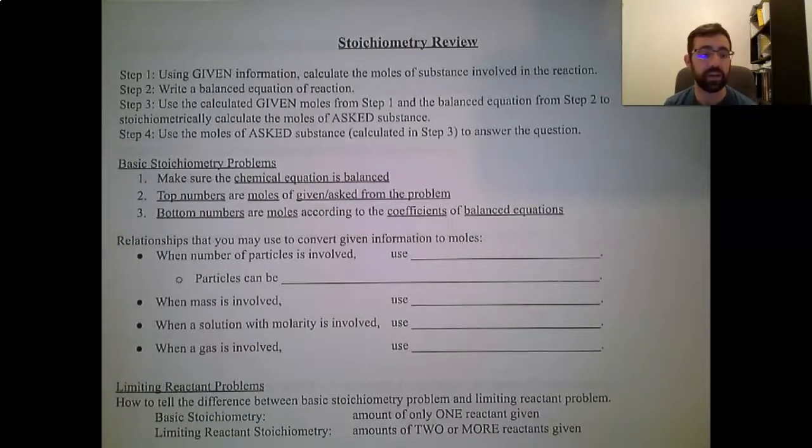Stoichiometry is a method of doing conversions between different types of substances that are involved in a chemical reaction. So we're always going to have a chemical equation involved if we have a stoichiometry problem. So let's look at our steps on how we solve a stoichiometry problem. This should be review for you since we did this early in the spring last year.